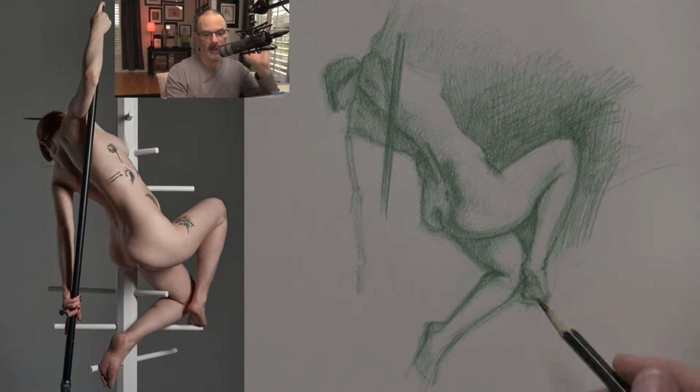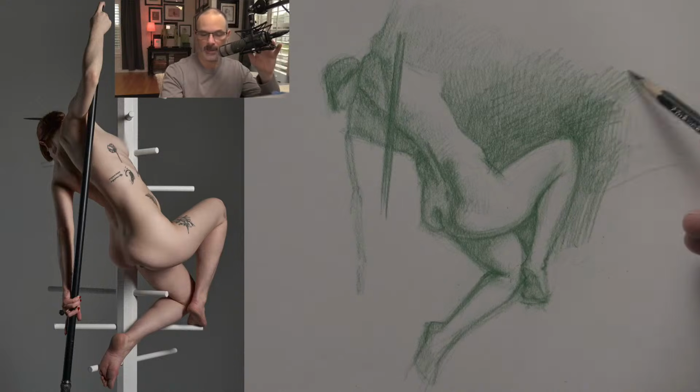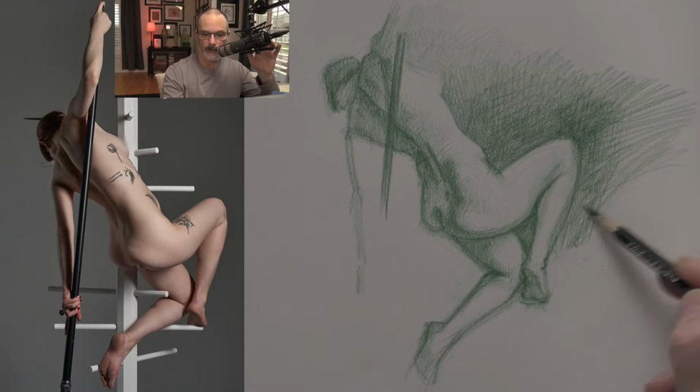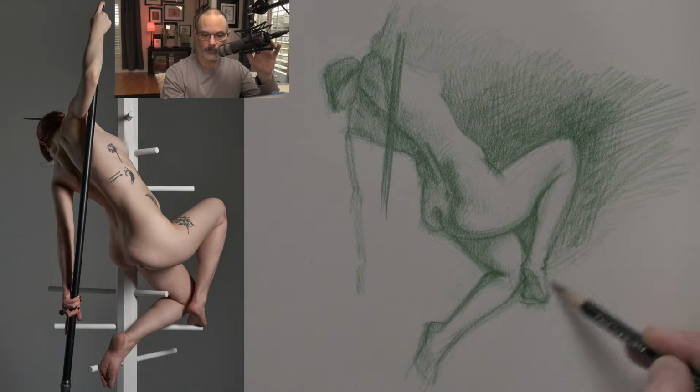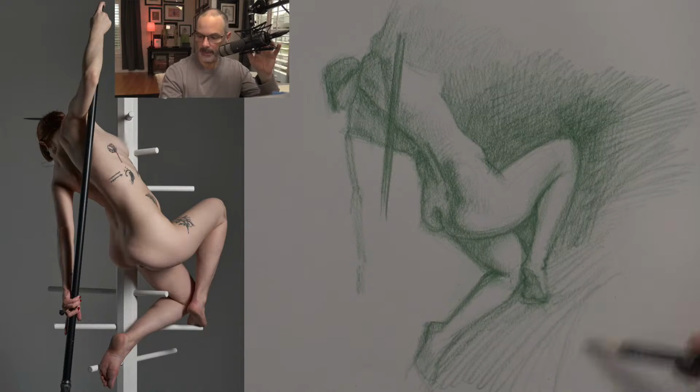Now, what I want to do is play with a little bit more background tone here. I feel as though I'm wasting your time with me doing the background tone, but I want to show you how to use the background tone, and just make it gestural.